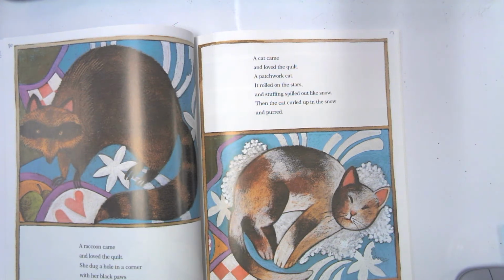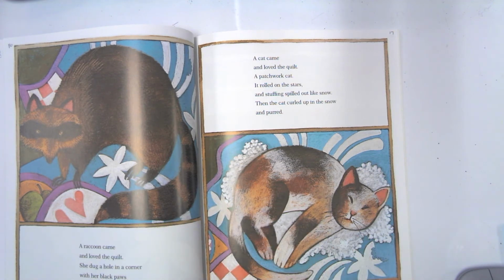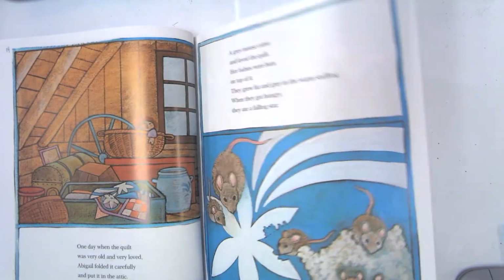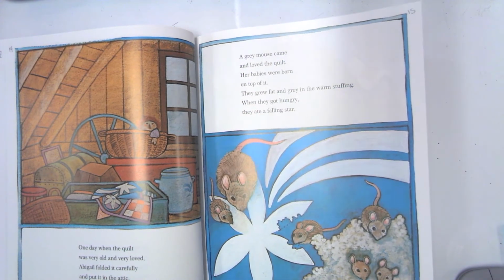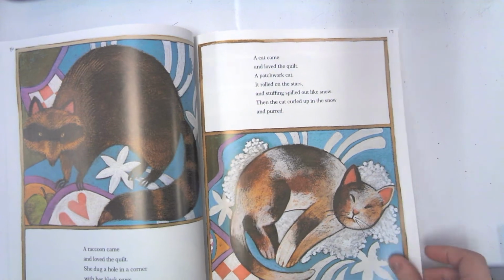So that quilt must be a mess. Who or what do you think will love it next? Thinking about this, the quilt has been loved by many characters now. By Abigail, by her sisters, by the mice, by the raccoon, by the cat. Who do you think's going to love it next?